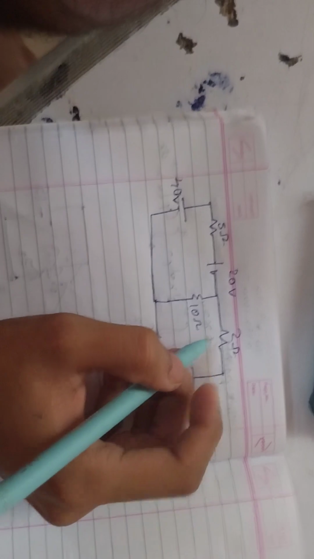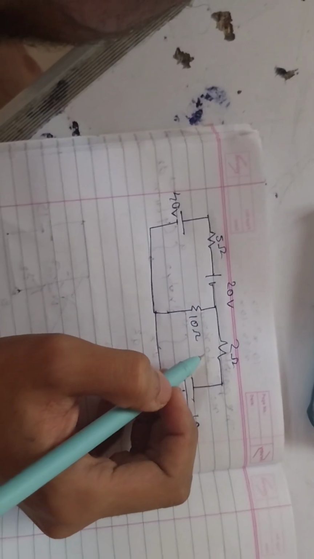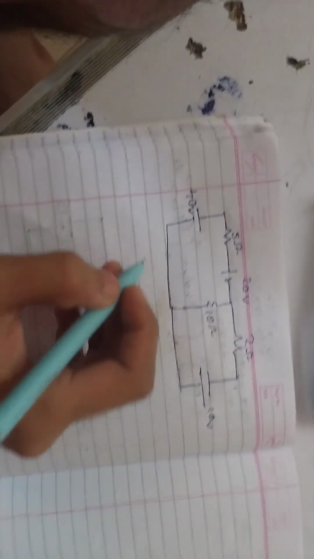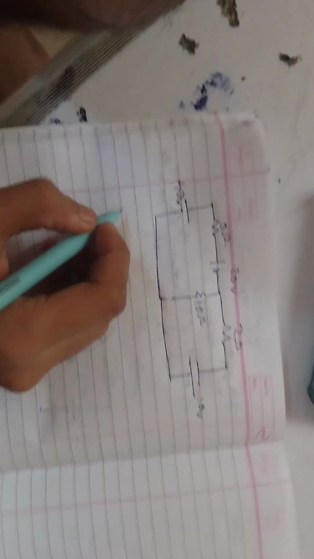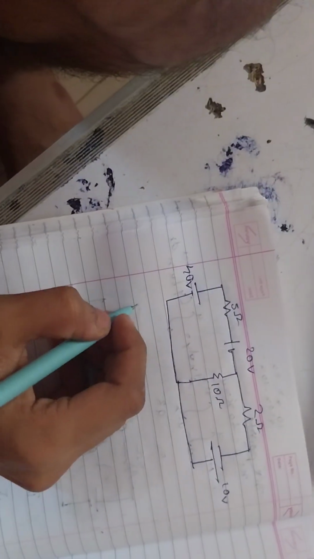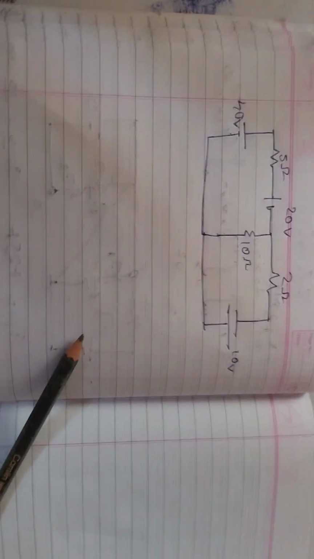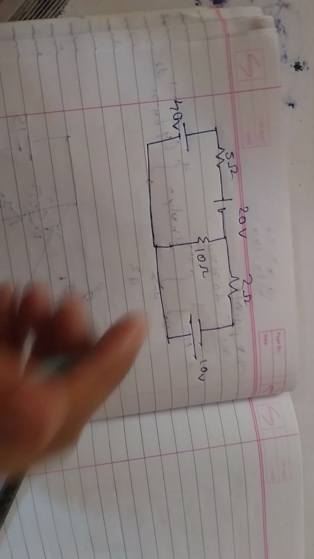So now we are considering this sum for Thevenin. We have to find the voltage across the 2 ohm resistor. We have to find the current through the 2 ohm resistor. We have to solve this by Thevenin. So in order to solve it, we first need to calculate VTH, which is the toughest part.